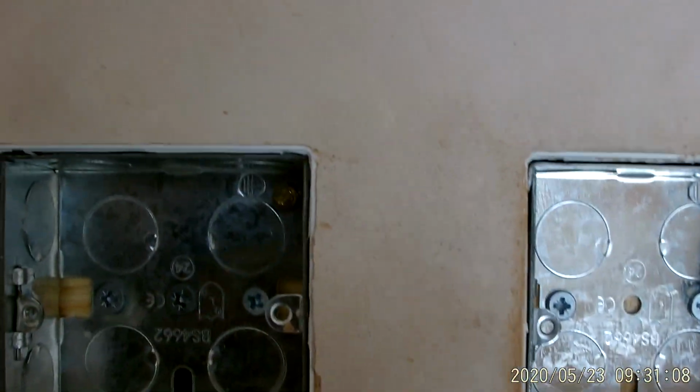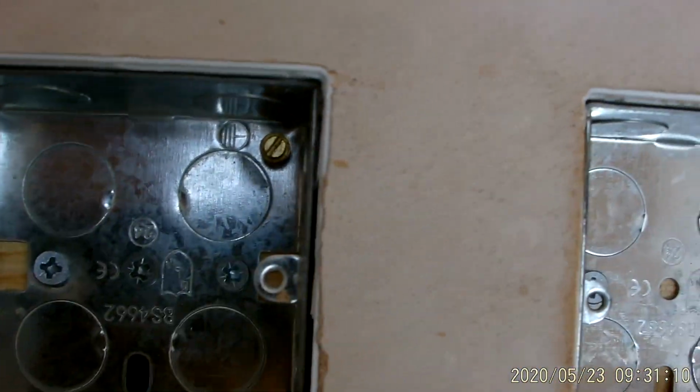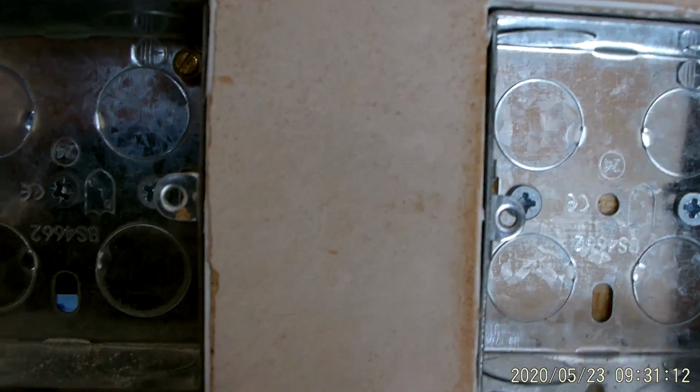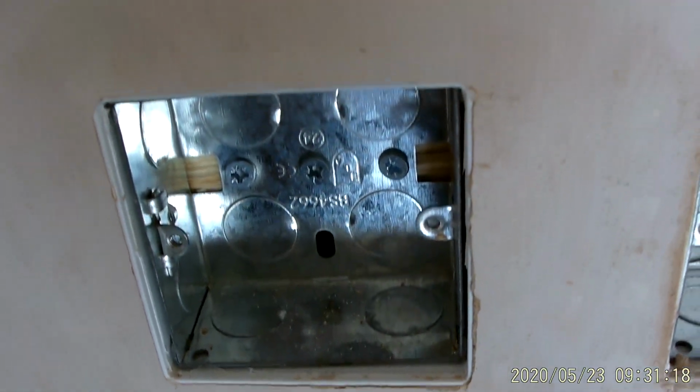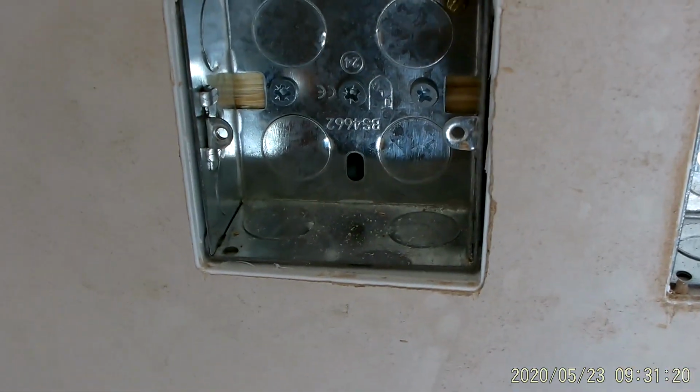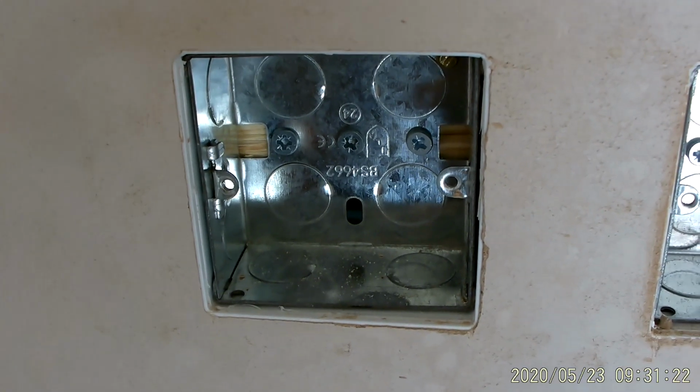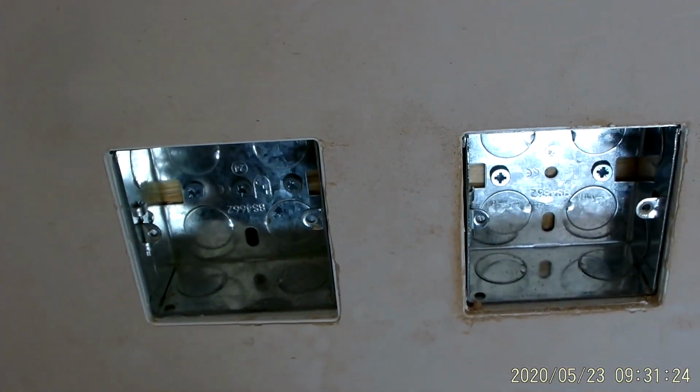I don't know how easy that is going to be, if I'm honest with you, because of the lip that's there. So we'll see. Maybe what I'll do is I'll set one up and see if I can actually get it out without damaging the plaster.